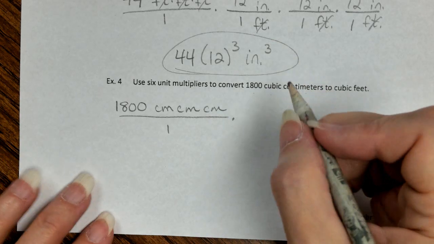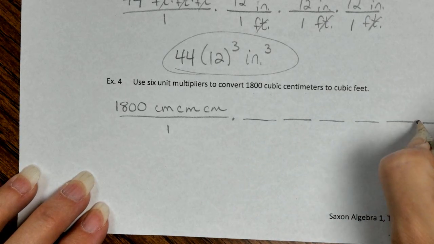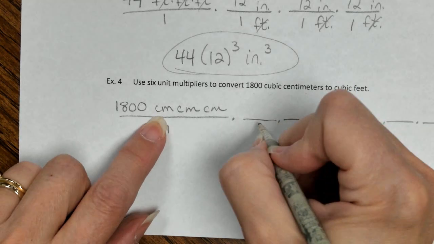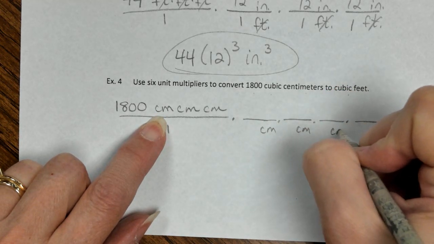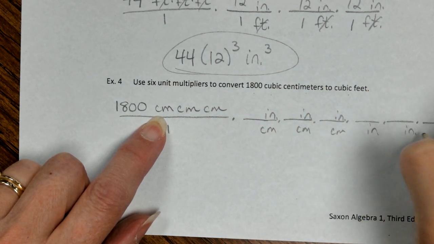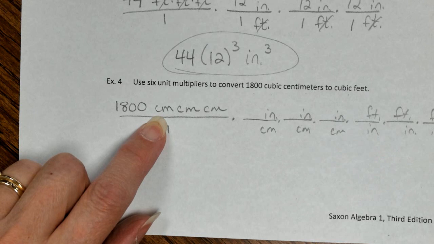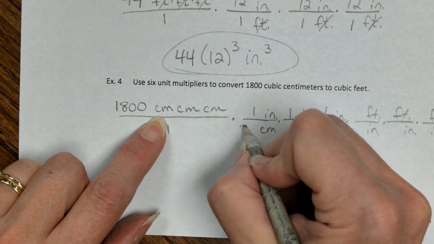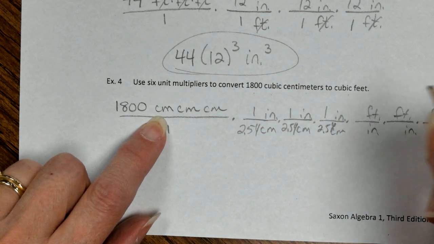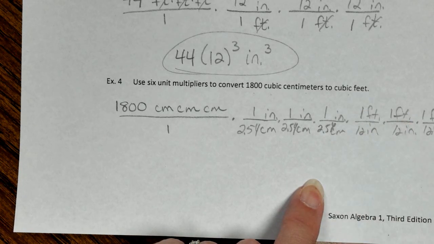Okay, I maybe should have written smaller. 1, 2, 3, 4, 5, 6. Okay, so we're going to cubic feet. So we'll do centimeters to inches, and then inches to feet. Okay, each inch is 2.54 centimeters, and each foot is 12 inches.